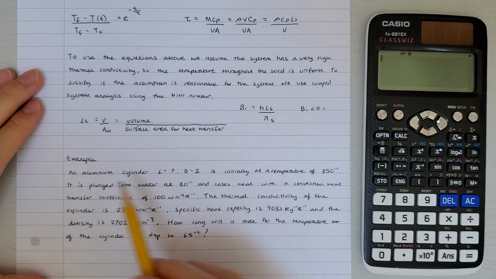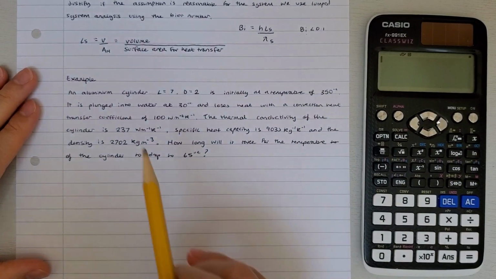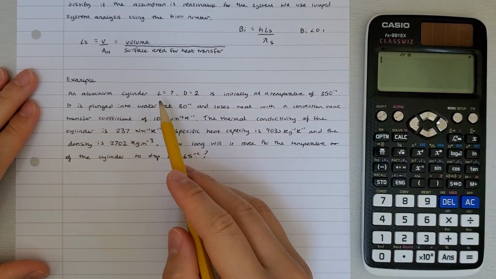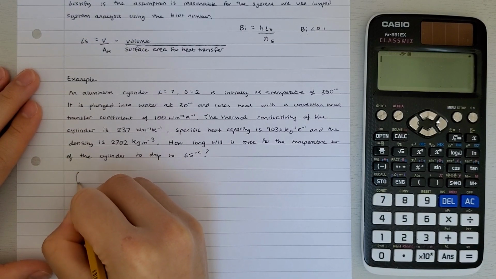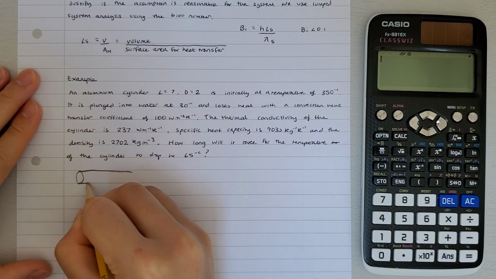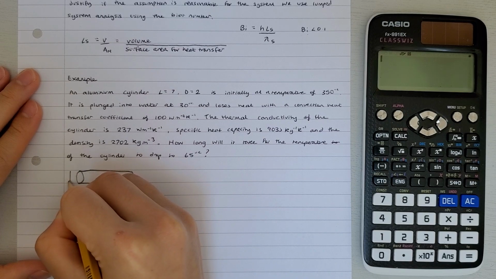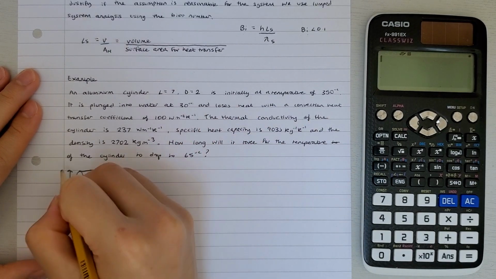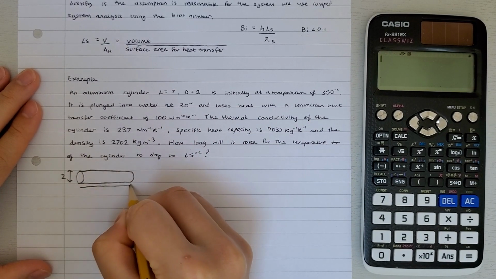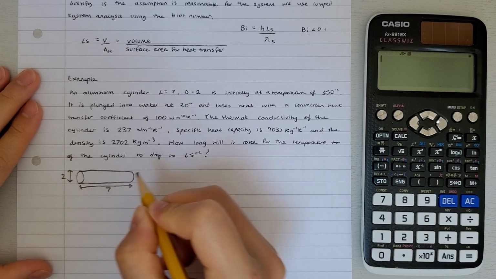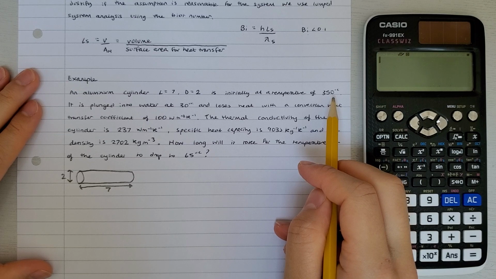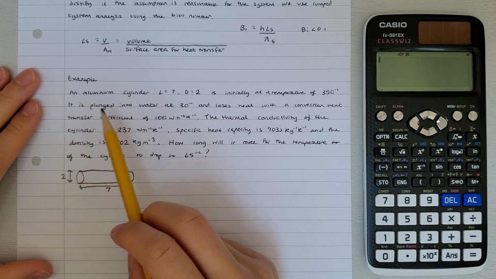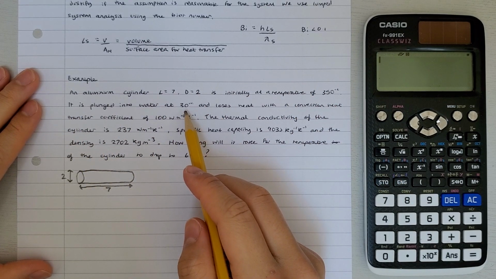If we apply it to an example here, an aluminium cylinder, length 7 and diameter 2, we'll assume these are meters, is initially at a temperature of 350 degrees Celsius and is plunged into water at 30 degrees.